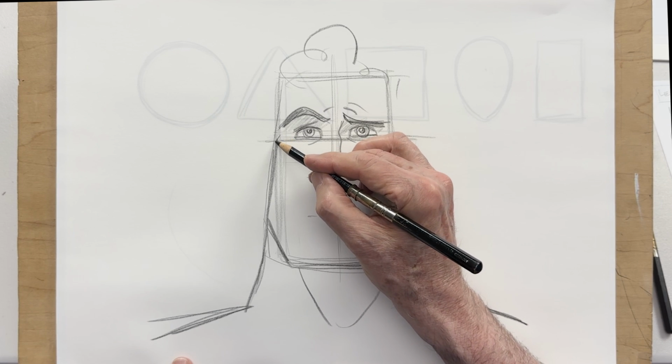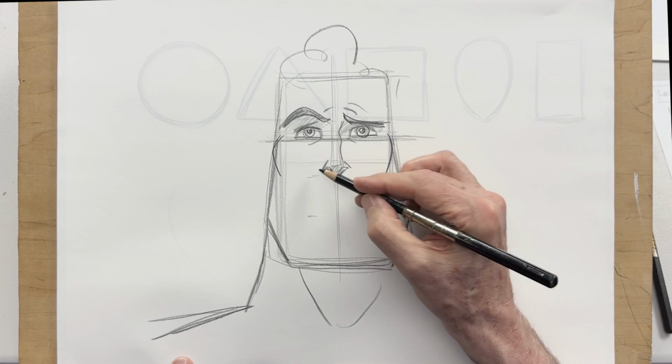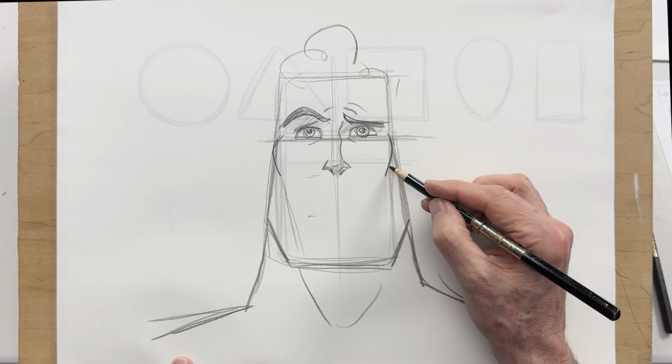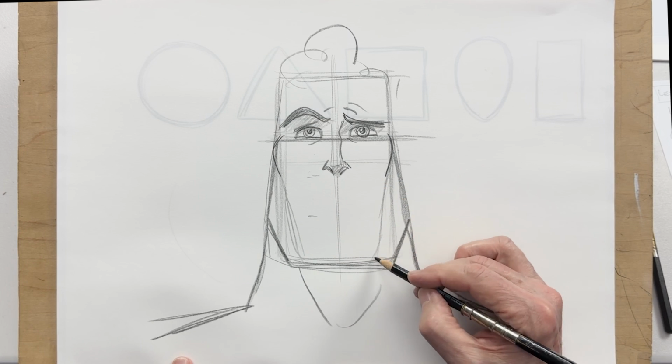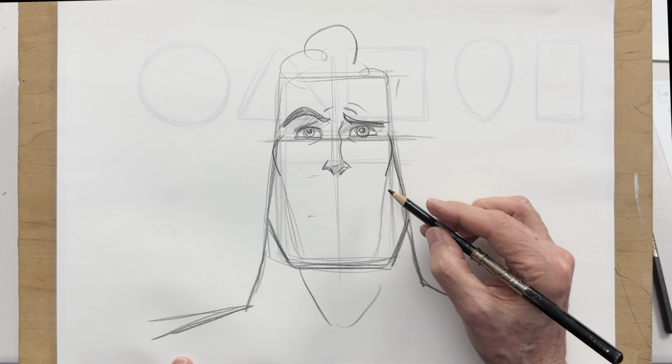And then I'm going to give him some nice cheekbones. And those cheekbones would extend down. We won't see that construction too much, but we'll know that it's there. There's his jawline. He's got a big wide jaw.